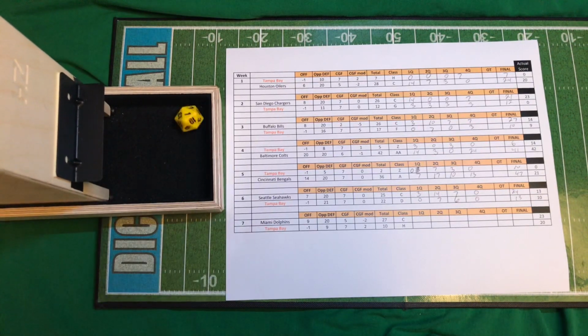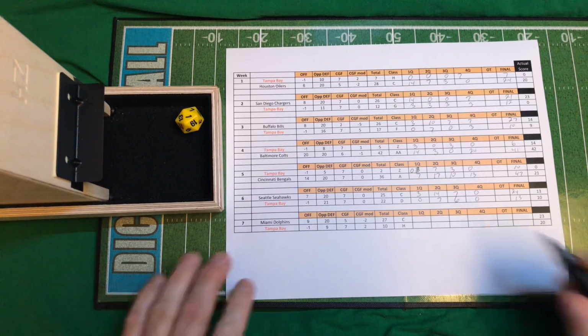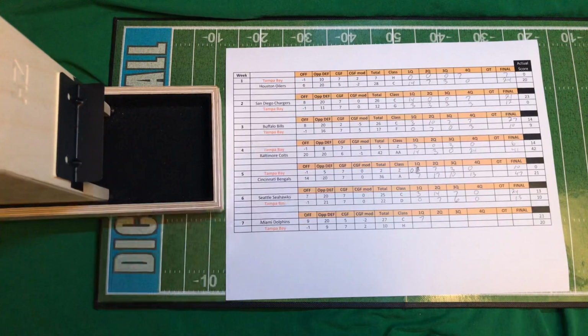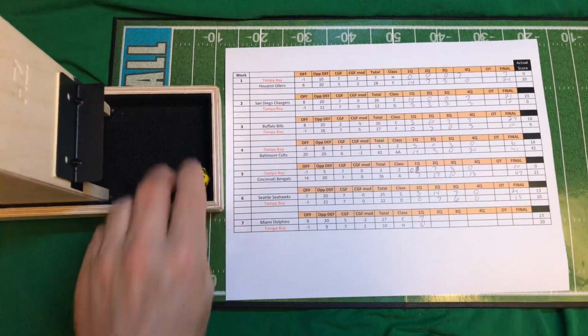Now it's Miami at home against the Dolphins, and the Dolphins start off with 7 in the first quarter. Goes to Tampa Bay now in the first quarter, going back to column H, and they come out with nothing on this one.